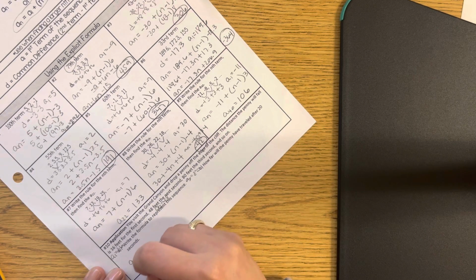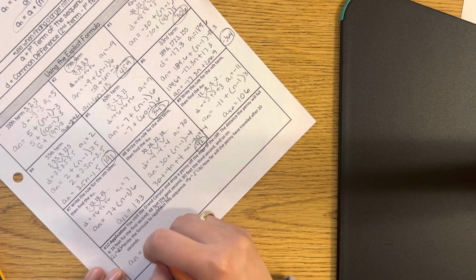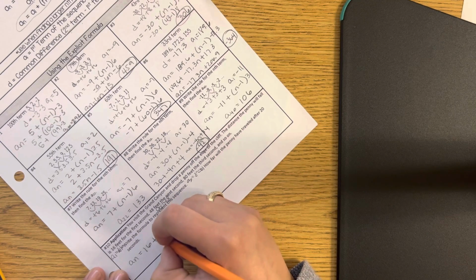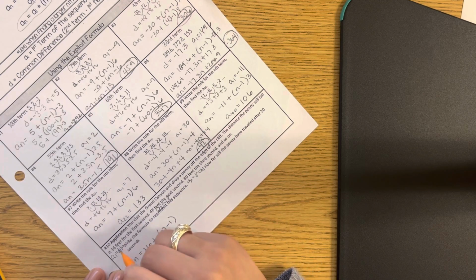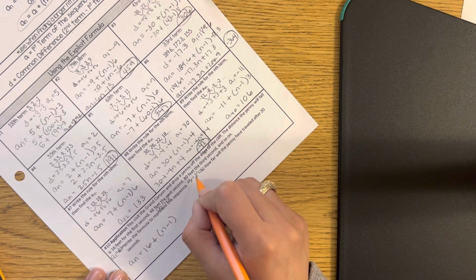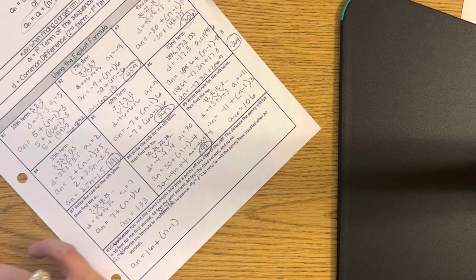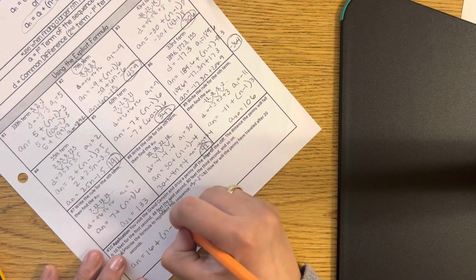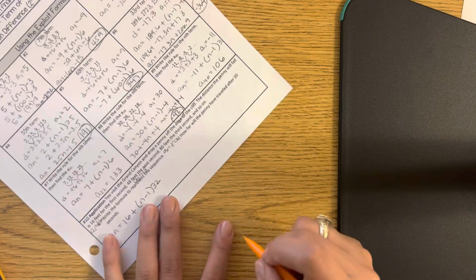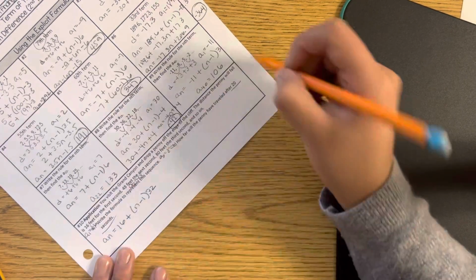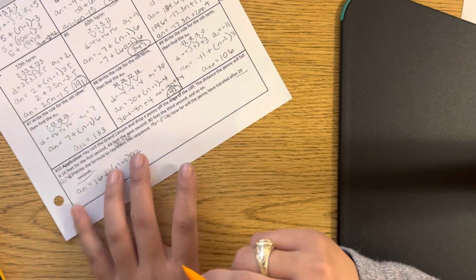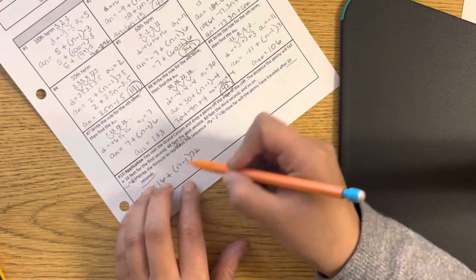So a sub n equals the first term, which is 16, plus n minus 1 times the common difference. From 16 to 48 and 48 to 80, 48 minus 16 is adding 32. So that's the explicit formula, but they want to know how far the penny will travel after 20 seconds. So I can distribute and solve, or we can just plug in 20.